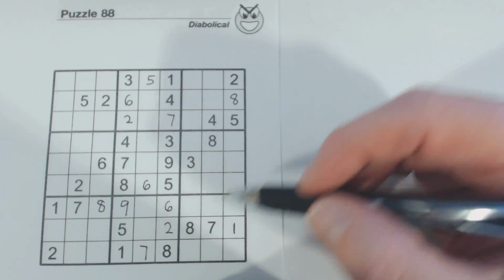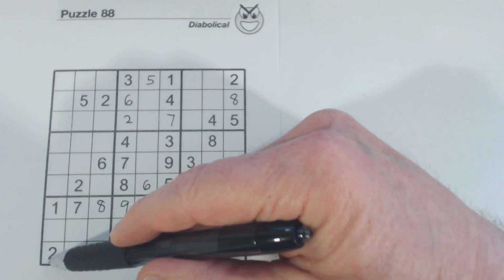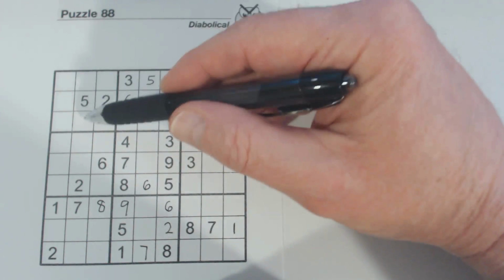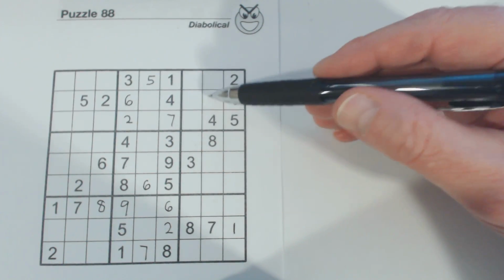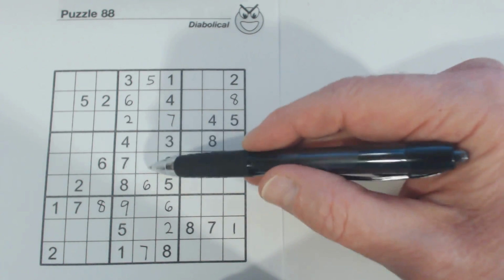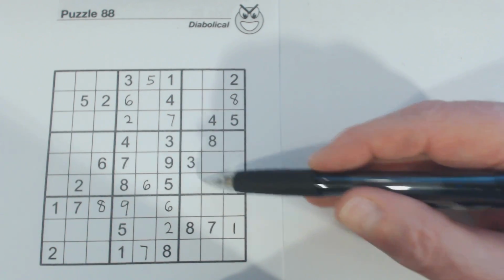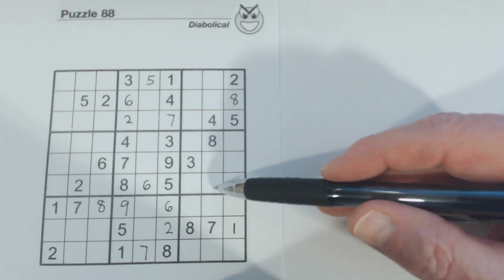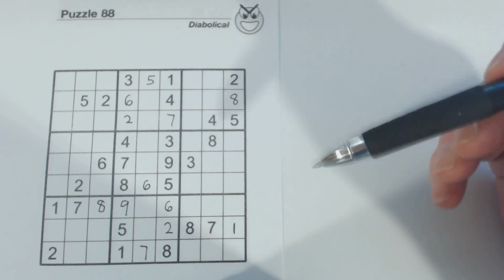Well, let's just go through sections now. See if we can fill in some more numbers. 1 1. Ghost 1's there. 1. So one of these is a 1. 1 1 1. So 1 1. And we know one of these two is a 1 from this corner sidewalk here. Okay.